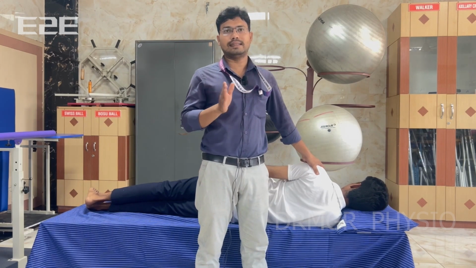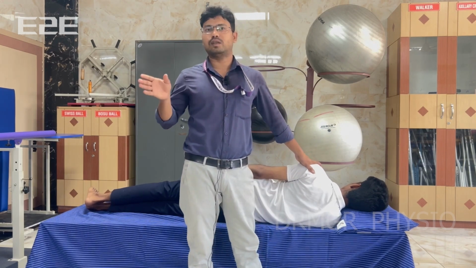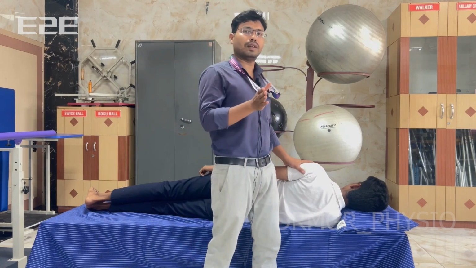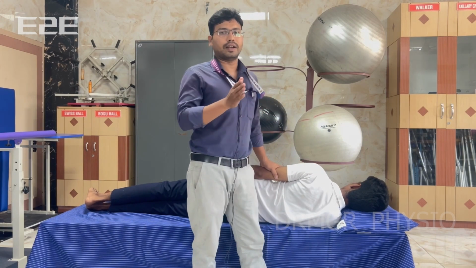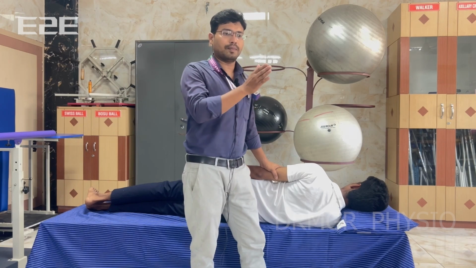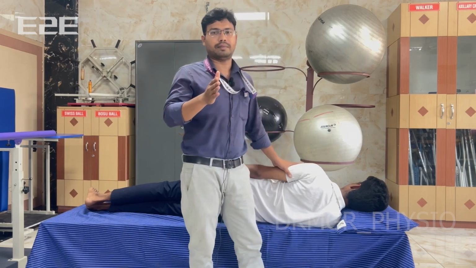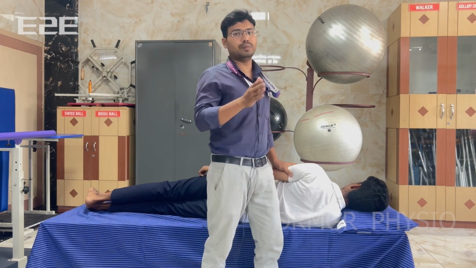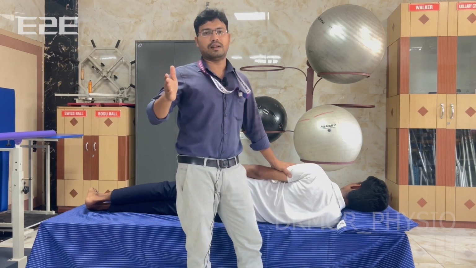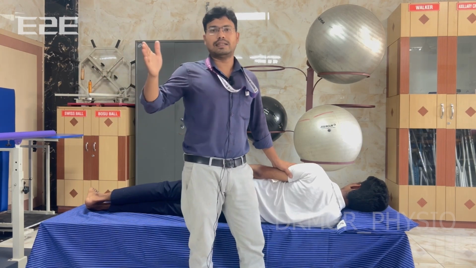Grade 2 and grade 3 is large amplitude. Grade 4 is small amplitude. So grade 1 we use at the start of the range. Grade 2, large amplitude, for the starting range to mid range of the motions. Grade 3 is mid to beyond the mid level. Grade 4 is at the end of the restrictions level.